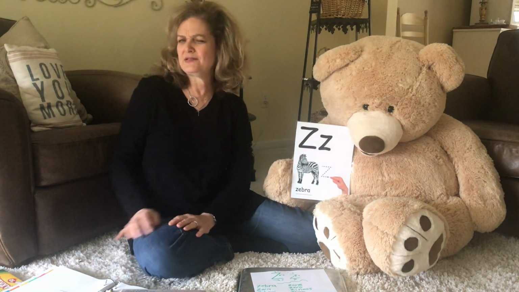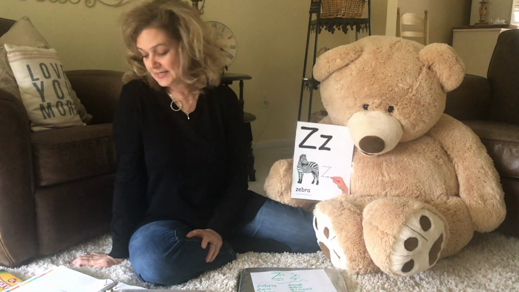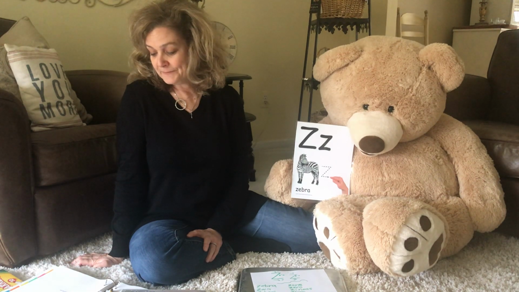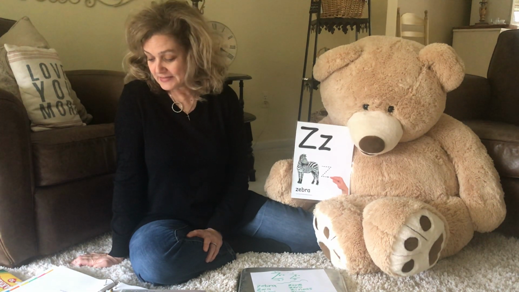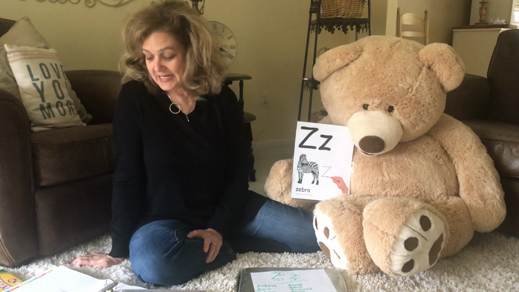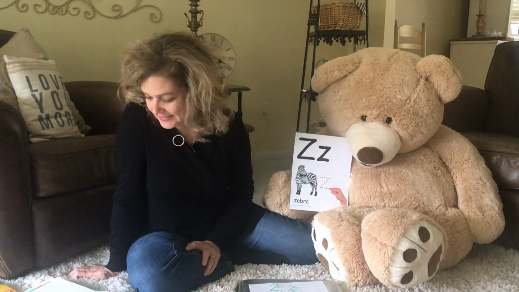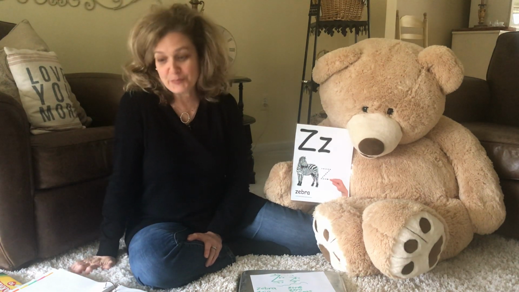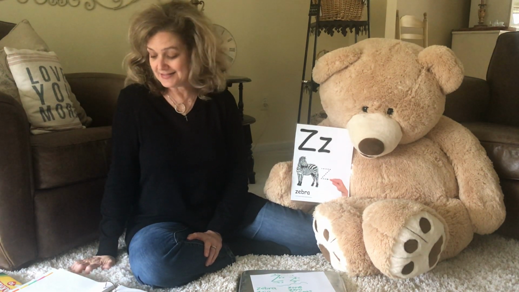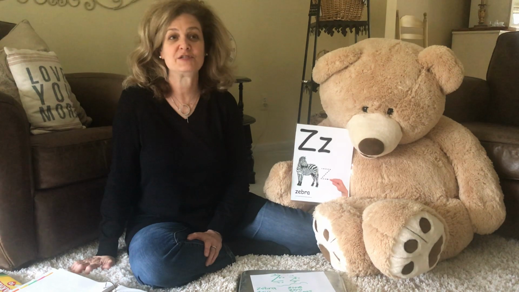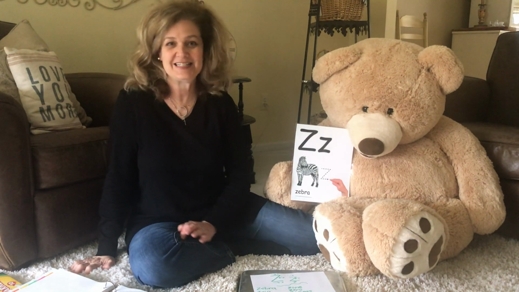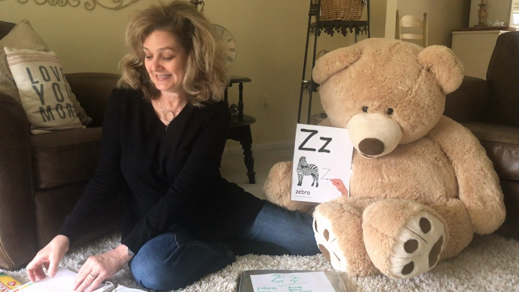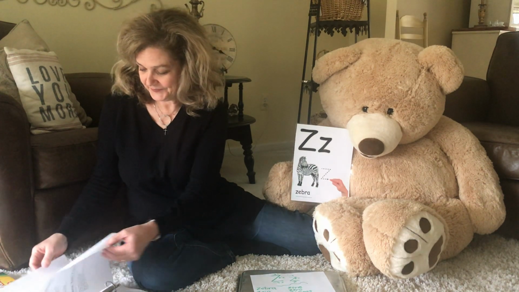Zach's zebra's living at the zoo. He likes to run in zigzags for words that start with Z. The people run to see words like Zach's zebra zigzags at the zoo. Z, Z, Z, Z, Z, Z, Z, Z.